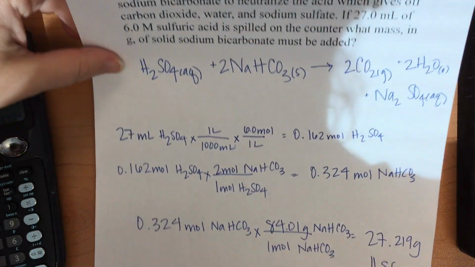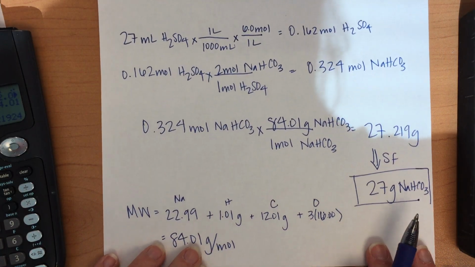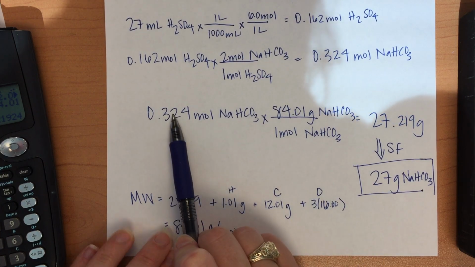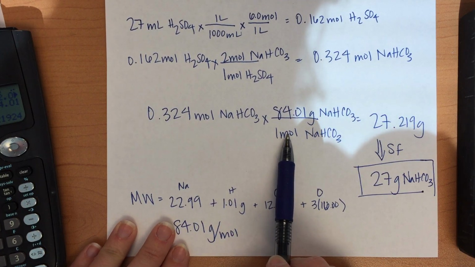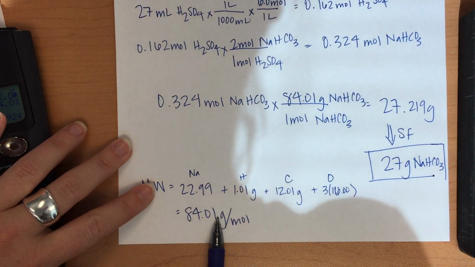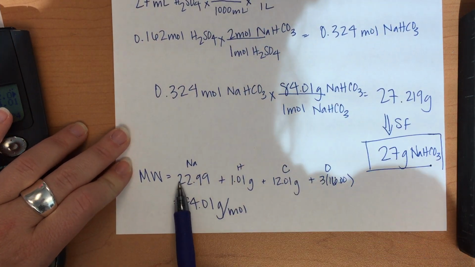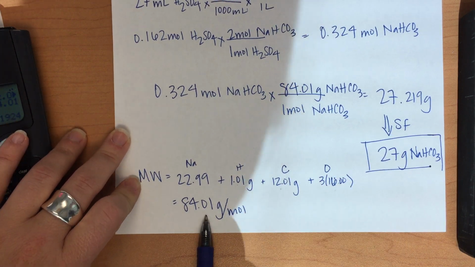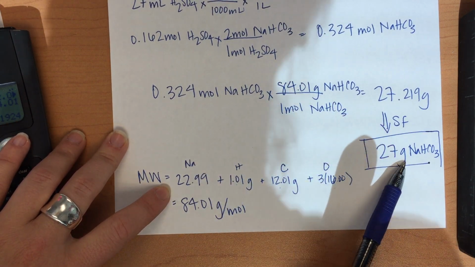Whoops, you could not see that at all. So here we go. Just to refresh, since I forgot to move it up, we took our molarity and converted it to grams. Now here's how you would calculate the molecular weight. We summed up the sodium, hydrogen, carbon, oxygen, and got a molecular weight. And we multiply it through here.